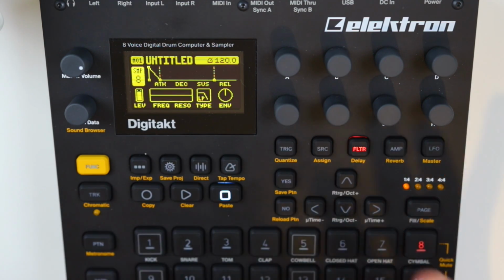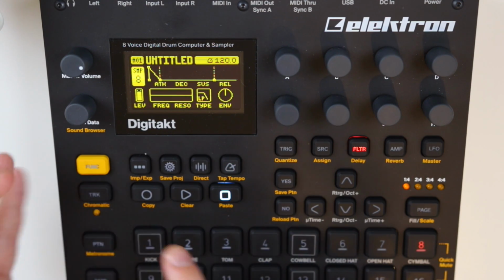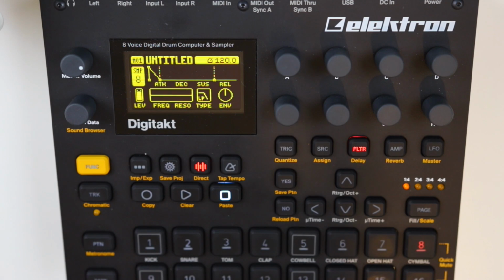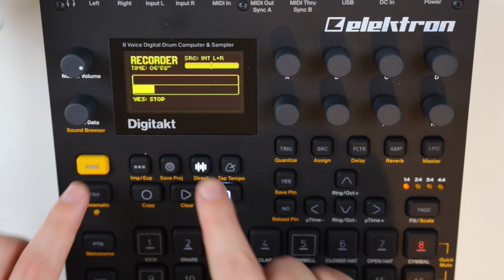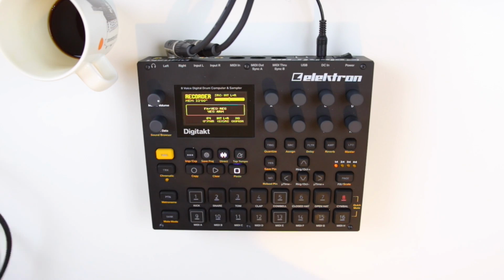Now, what if we have connected, say, a radio or something into the Digitakt, and suddenly something comes along that we want to sample? Well, you can just press function and direct. And if we press it again, you can see it started recording. So function plus the sampling button enables the record.